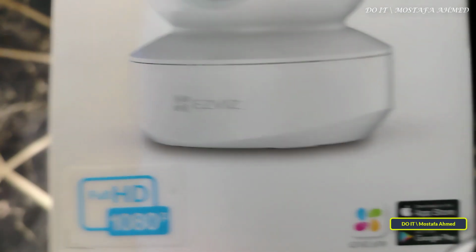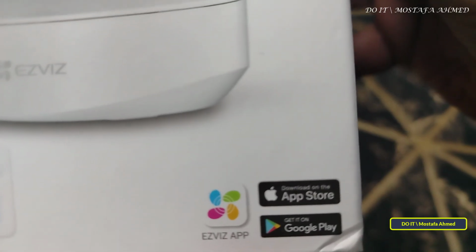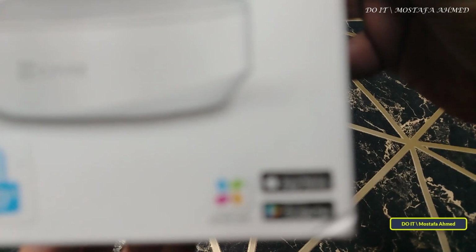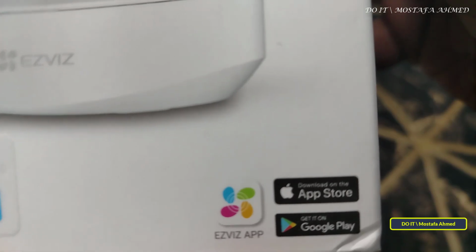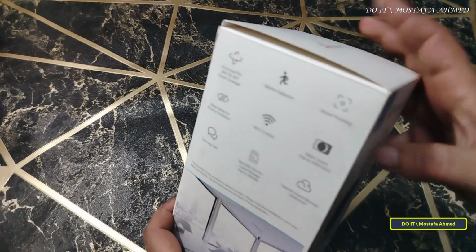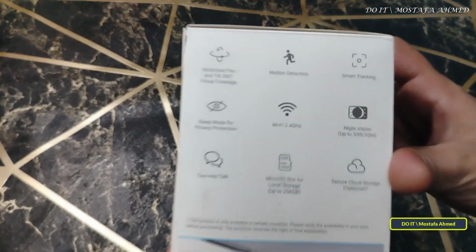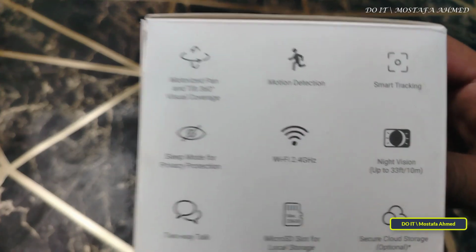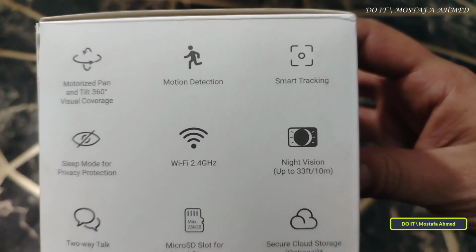An application is available on Android and Apple phones, and I will share it with you in detail. Also in the video I will explain to you how to use the desktop application, so that you can follow the camera from a computer running Windows, for users who prefer to use desktop applications. I will quickly review with you the specifications and features of the TY1 camera.